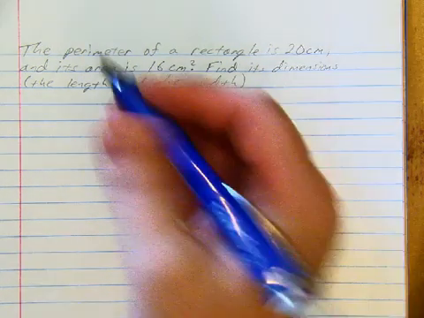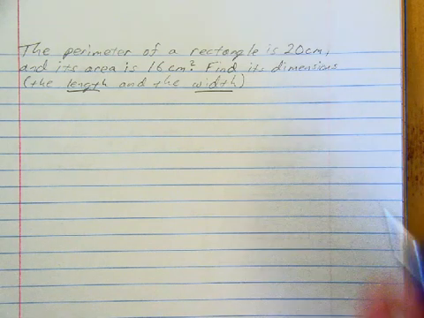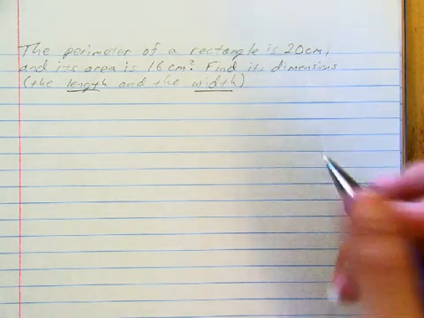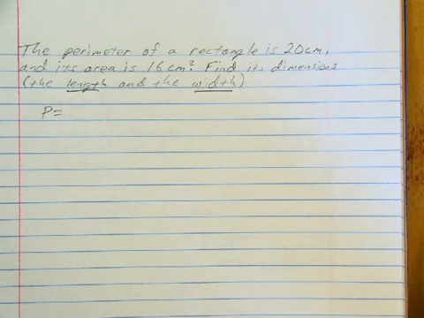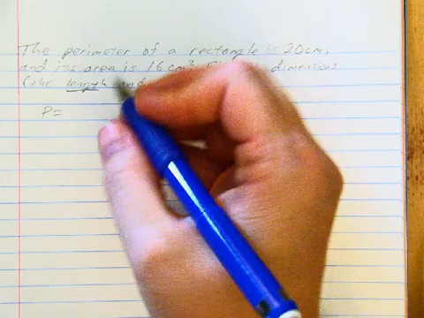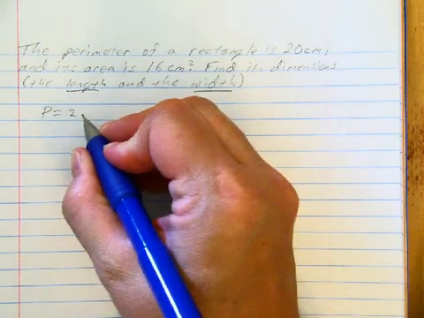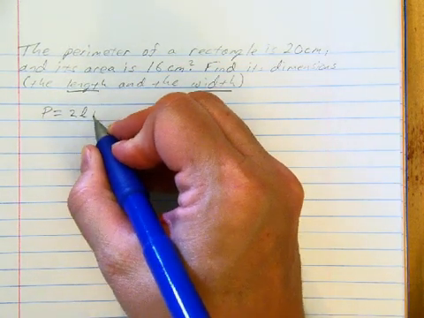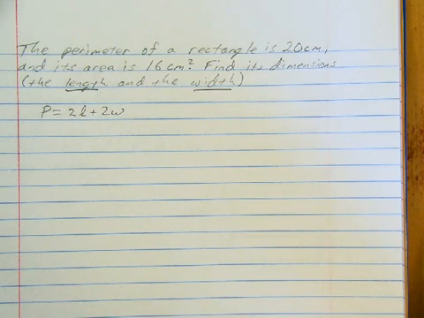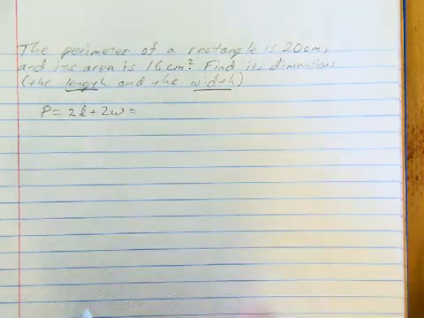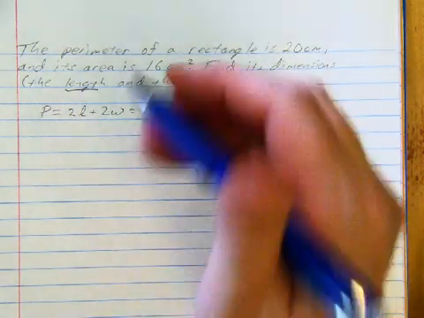So we want to find length and width. All right, so for perimeter, what do we know about perimeter? So we know perimeter is going to be 2 times the length plus 2 times the width. Okay, we also know that that equals 20.